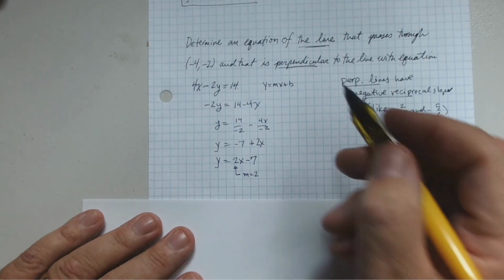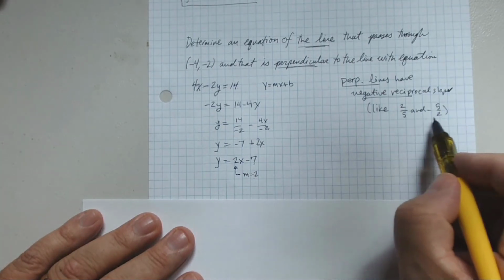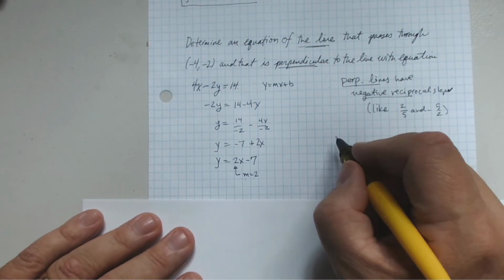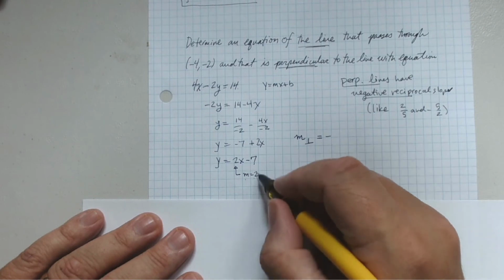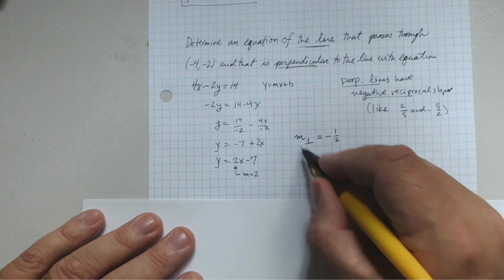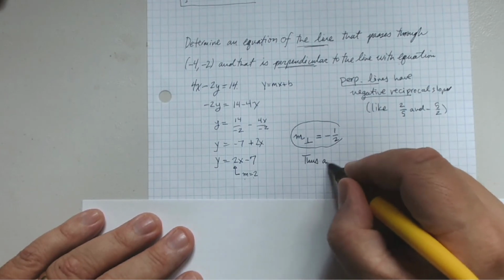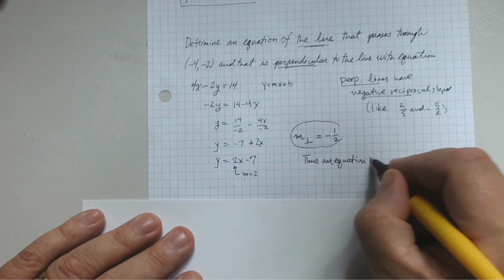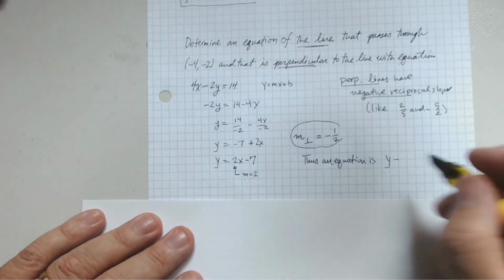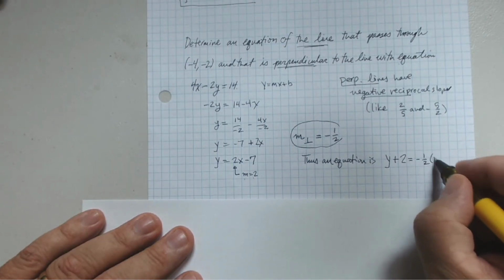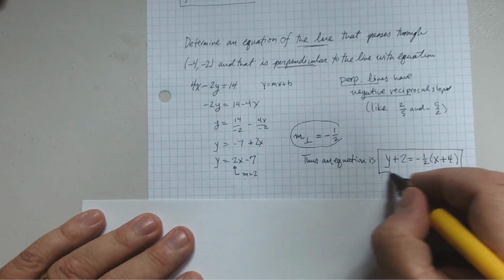But remember, the line that I want is perpendicular to this line. So this is not the slope of my line. Instead, my line's slope is the negative reciprocal of this, which means I need to get the perpendicular slope. I'm going to use my little perpendicular symbol here. So I need to take the reciprocal of 2, which is 1/2, and I also need to make it negative. So this is the slope of my line. So thus an equation is, and I'm going to use point slope again. Here's the point that I know is on the line. y minus y0, so y plus 2, equals -1/2 times (x minus x0), that's -4, so plus 4. And there we go.